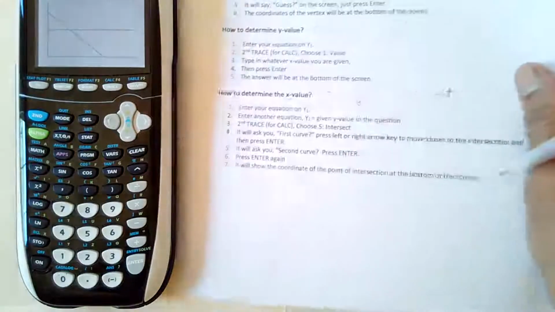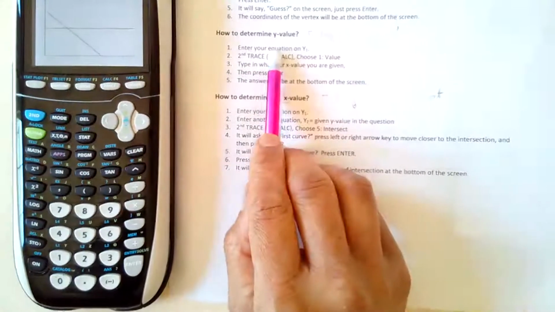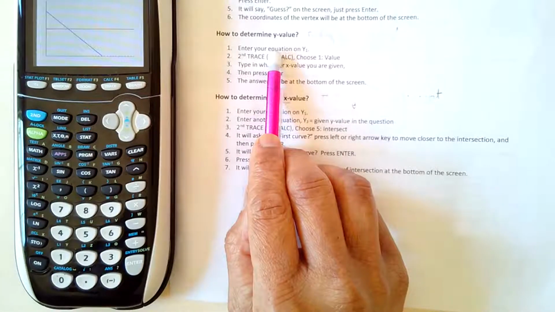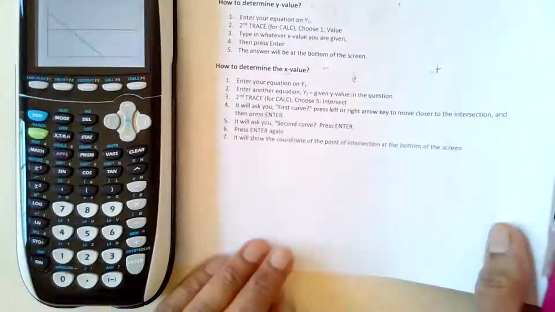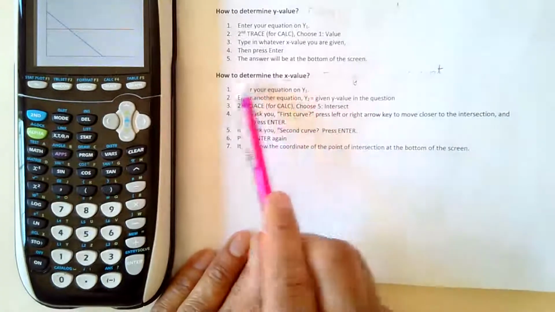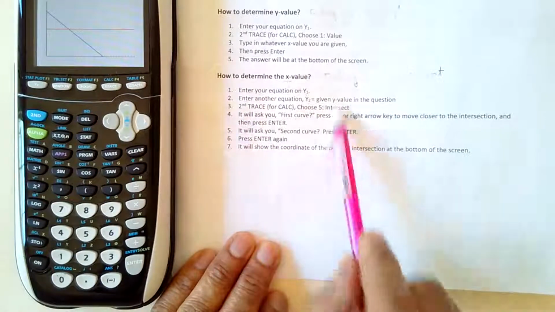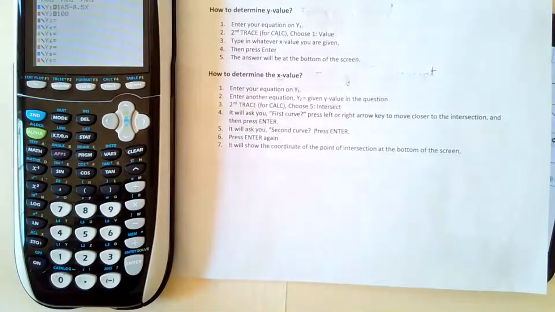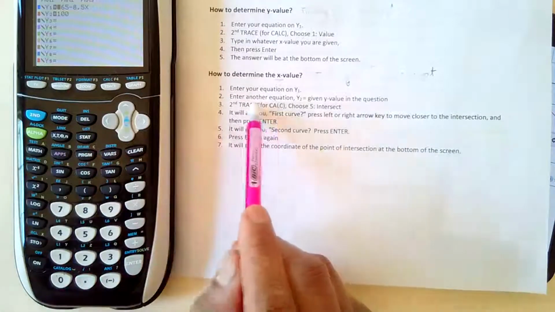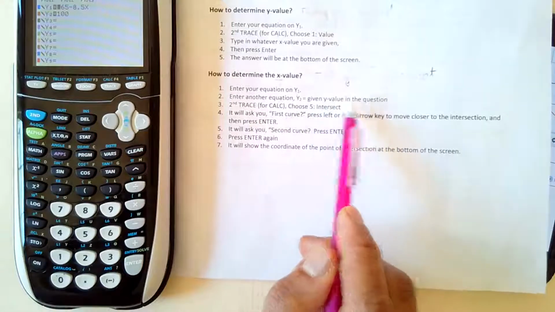Now with the graphing calculator, you have to do your intercept, right? Which is this process here, determine the x value. Where's my x value there? Oh, there it is, right below here. My apologies about that. So this is your step, determining the x value. First step, we enter the equation of y1, then enter another equation to give the y value in the equation.